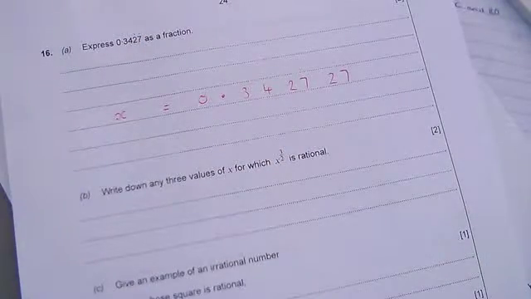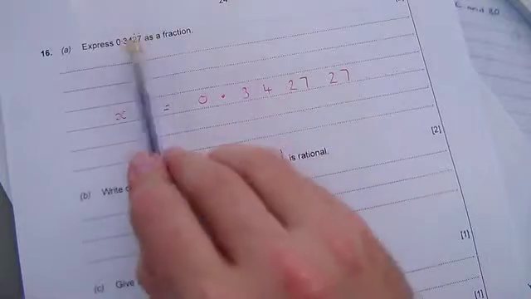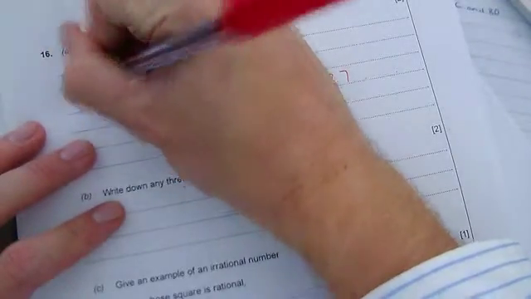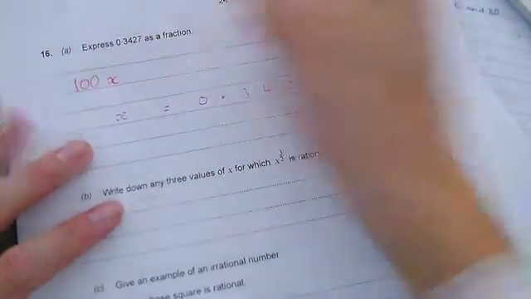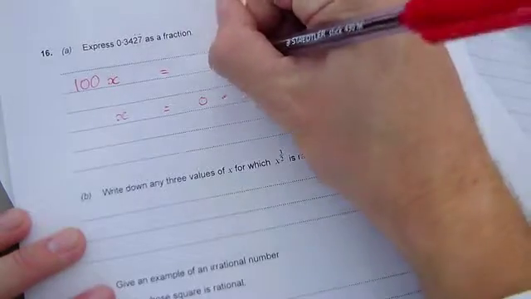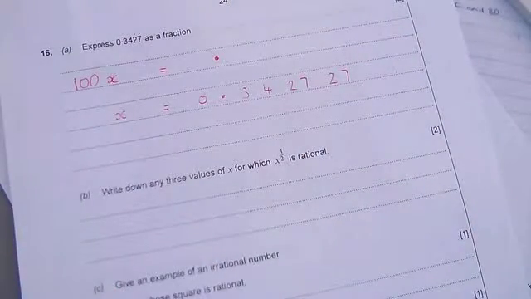Okay? Now from there, I want to basically start taking this away so that it all cancels out. So however many dots I have here, I times by 1 and that many zeros. So 2 dots would mean 1 and 2 zeros. So in other words, 100. If it had 1 dot on it, I would have times by 10. If it had 3 dots on it, I would have times by 1,000. Okay? Now I must line up the equals and I must line up my decimal point.